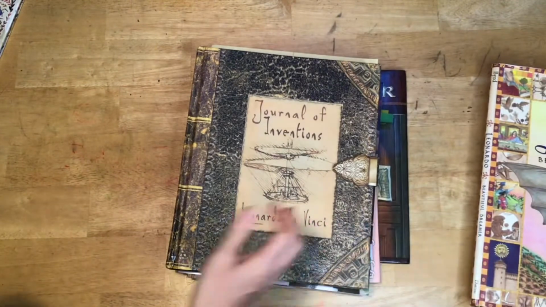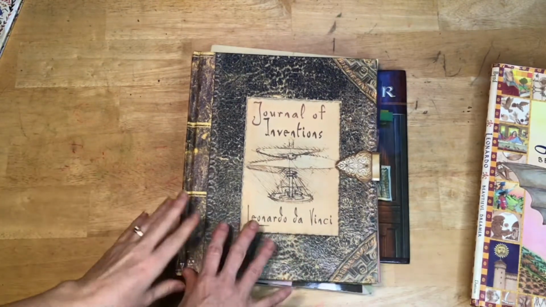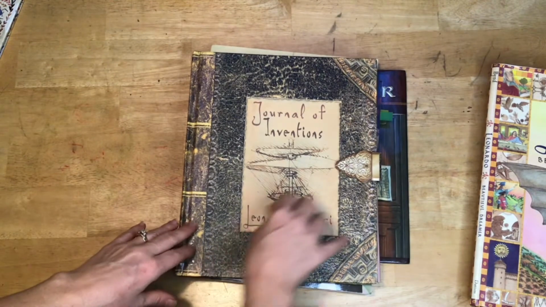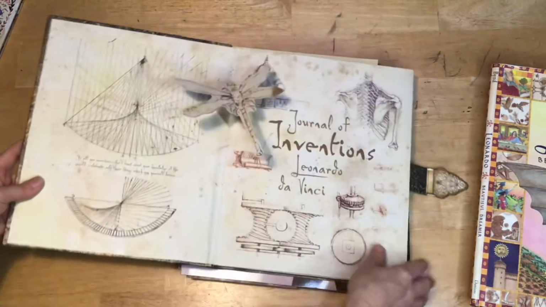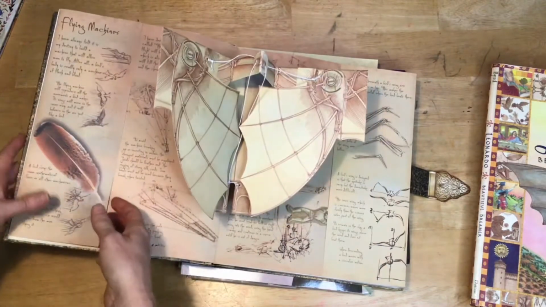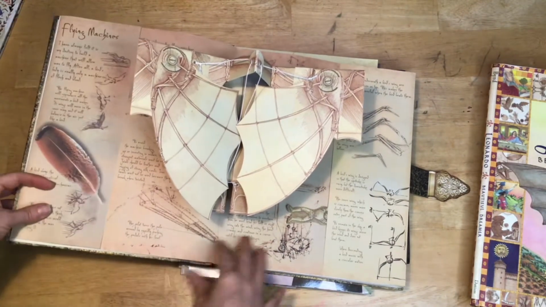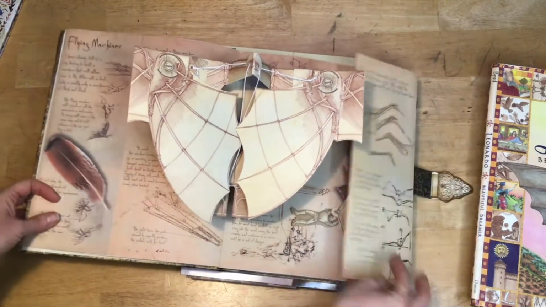The next book is Journal of Inventions, and this is supposed to mimic Leonardo da Vinci's notebooks. This is a pop-up book and an interactive book, which I love. It is full of all kinds of information, but we did not end up reading it word for word. We just picked and chose what we read.